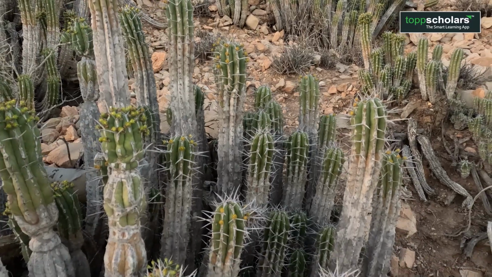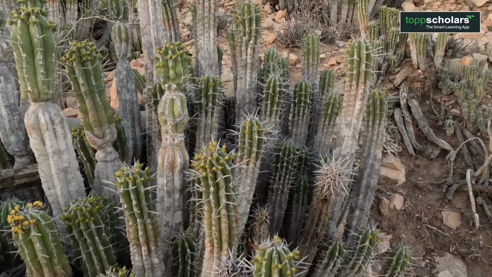Did you know cacti are the only plants that thrive on neglect?